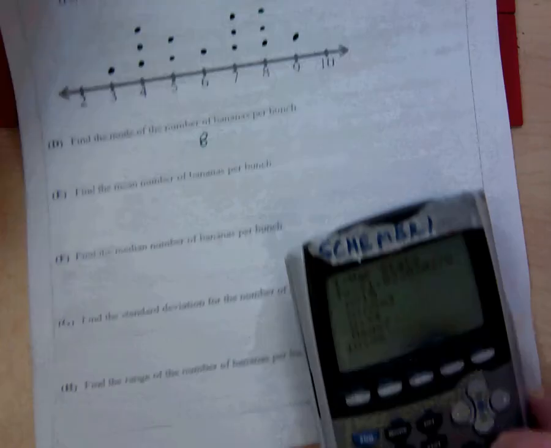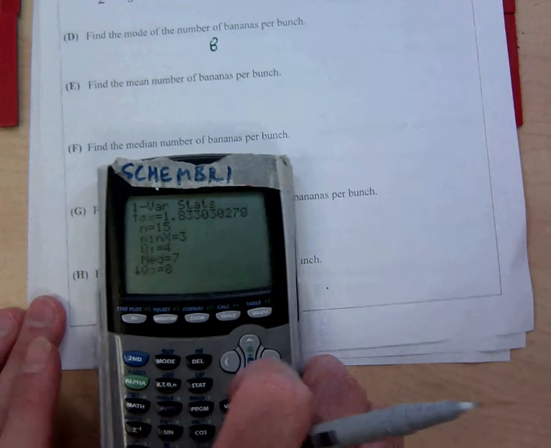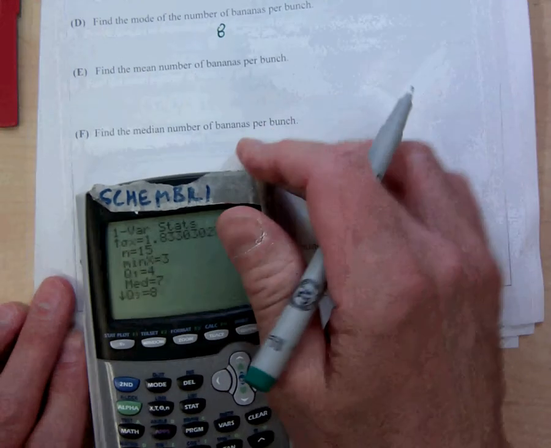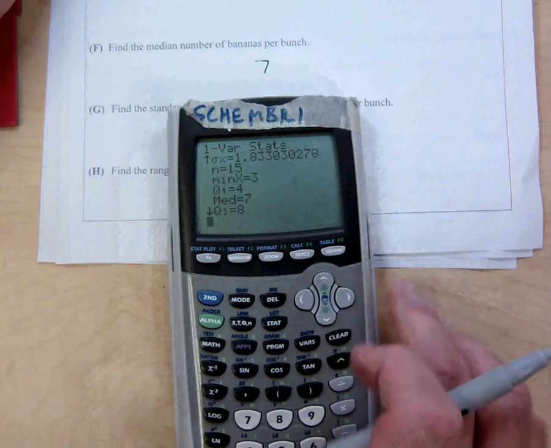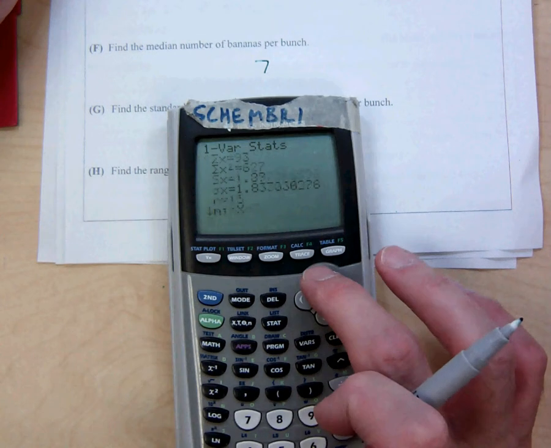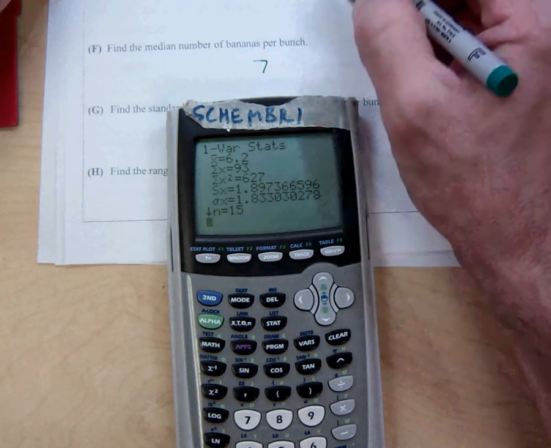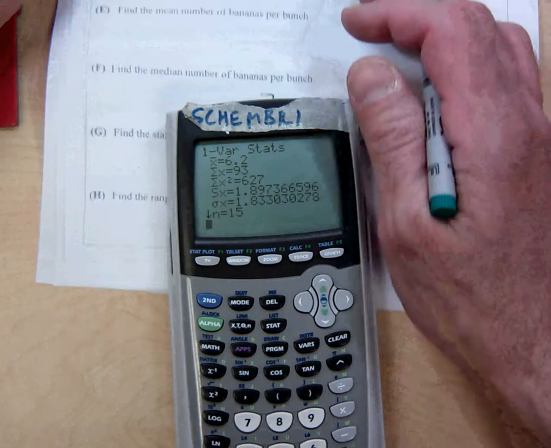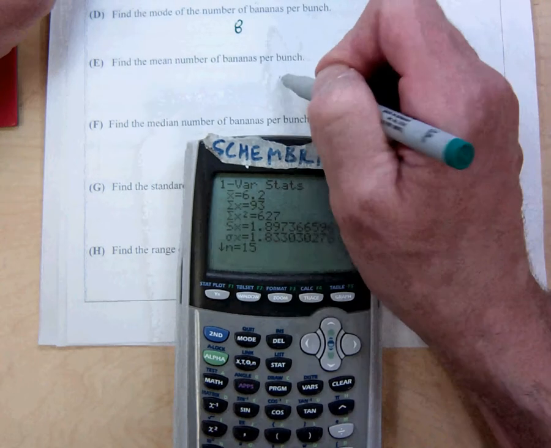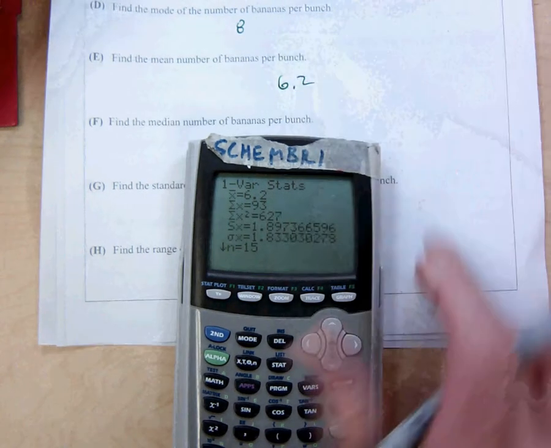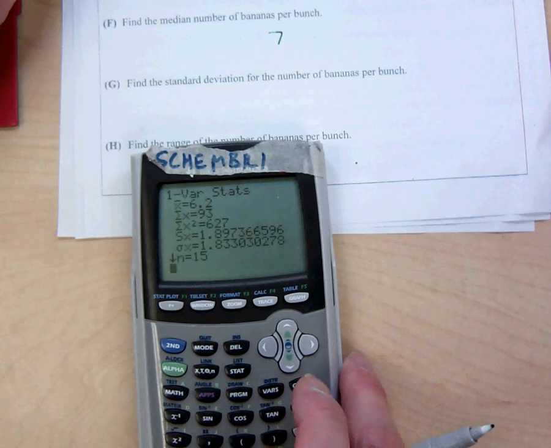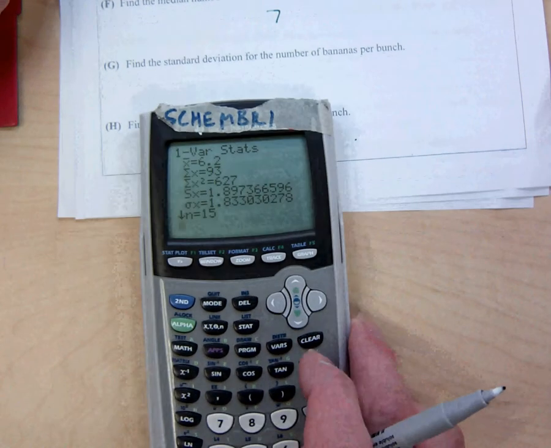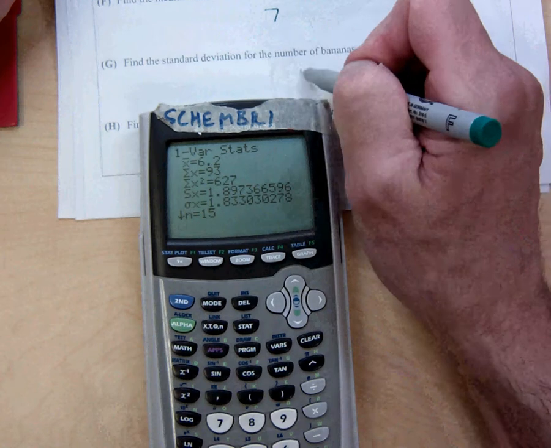Okay, so we can just write them all down here. So the median was what? 7. And then the mean was what? Back up to get the mean. The mean is the x bar. What is it? 6.2. And then what's the standard deviation? What was it? Yeah, 1.83 or so.